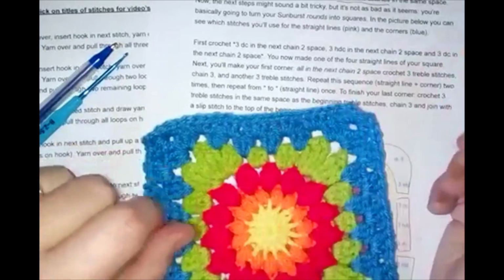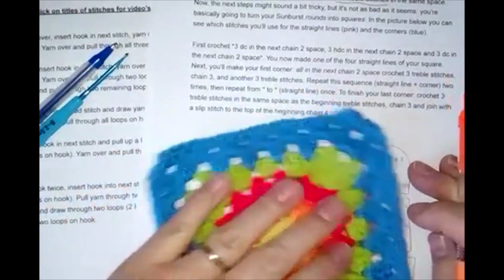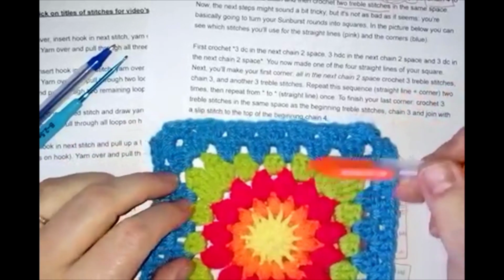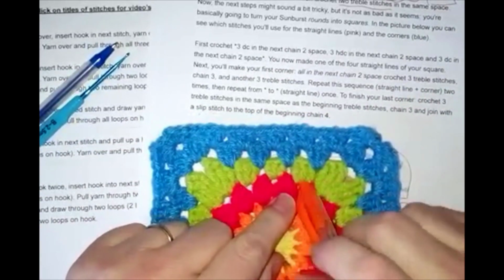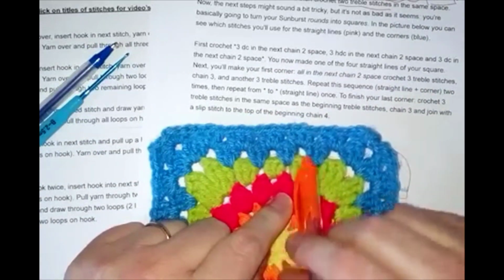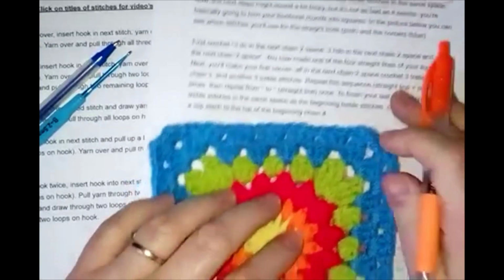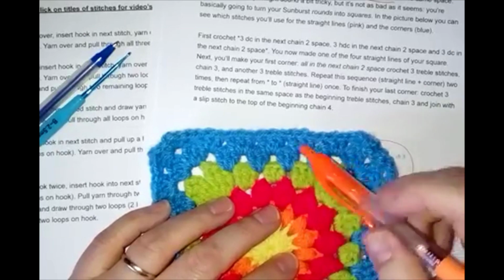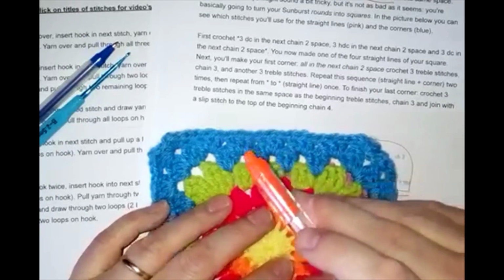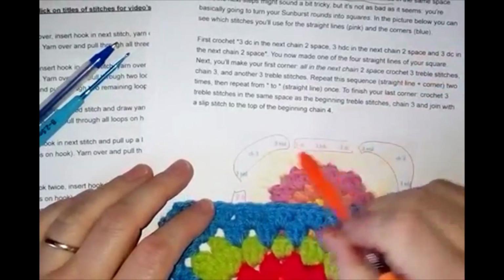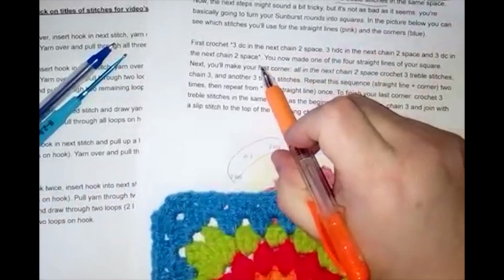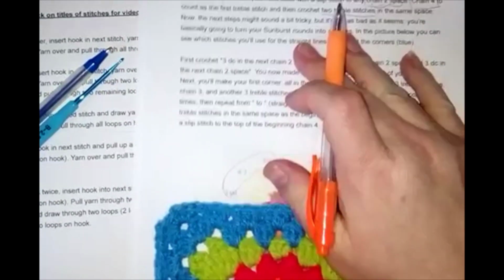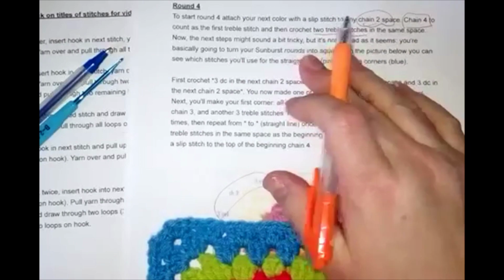So I was a bit confused what's going on there, so I'm going to turn this around. We're going to look at it the proper way. Okay, so I would have joined in a 2 chain space, so it would have been here, and then I would have done my initial trebles, and then double crochets, half double crochets, double crochets, and followed it along. And you're basically just following these instructions along as you did before.